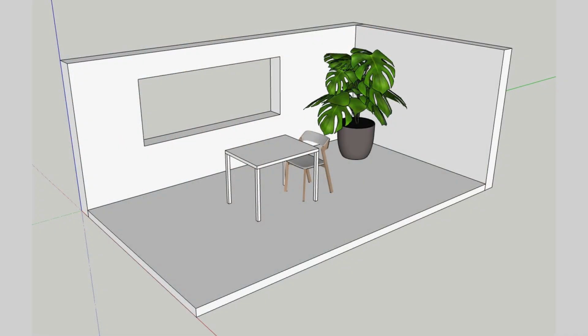And now within the next 15 minutes I'm going to show you how to go from absolute zero to being able to model a simple room in 3D in SketchUp. And if you've never used SketchUp before, this video is for you. So let's get started.